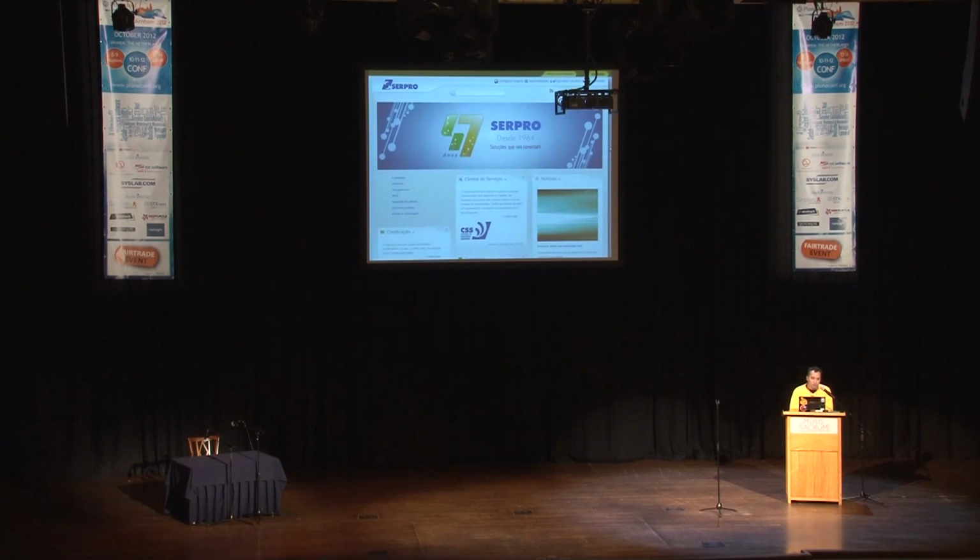And it's owned by the government also. So it's a company with around 10,000 employees. And more or less around 15 to 20% of everything they do is Plone. So they are big on Plone.